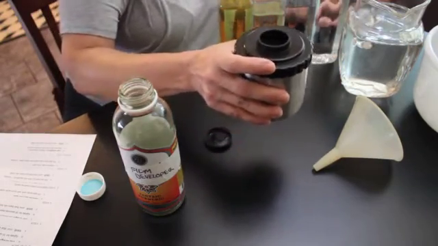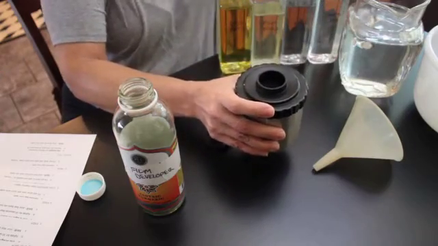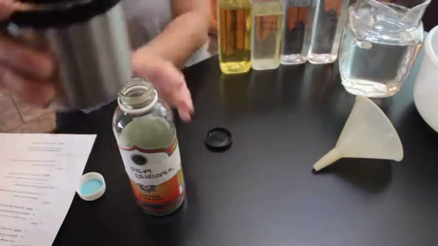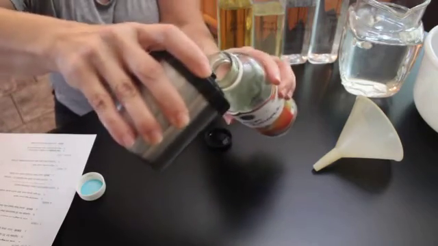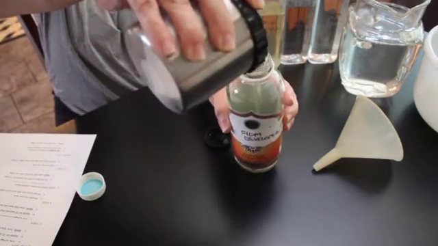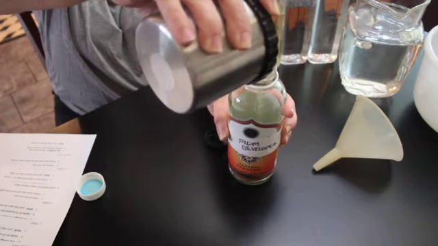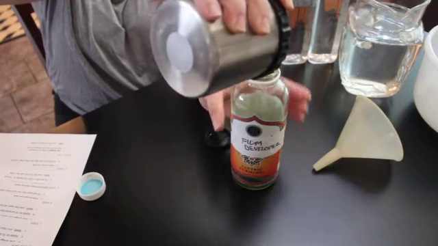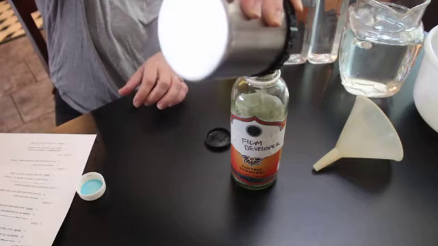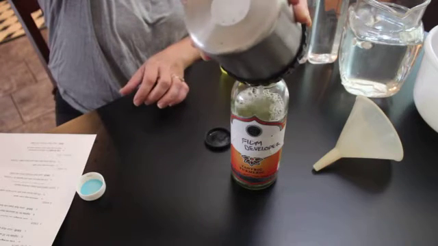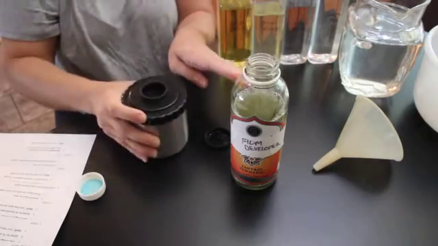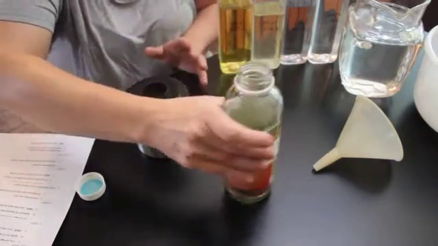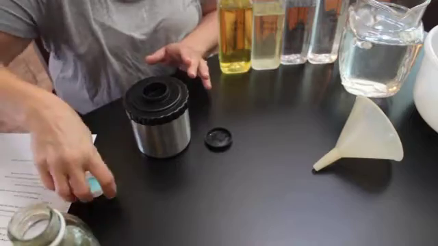The 8 minutes is over. I'm going to return the chemistry to the bottle that I have. Carefully, I have a funnel, but it's possible to do without the funnel. Developer goes in, the developer gets thrown away. You don't reuse this at all. This will be dumped down the sink at school.